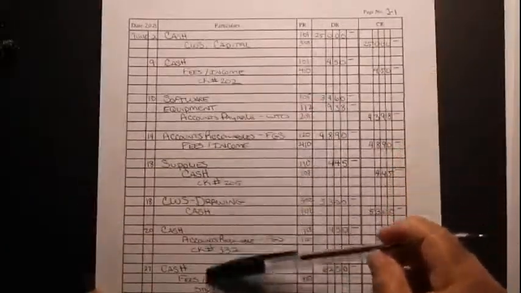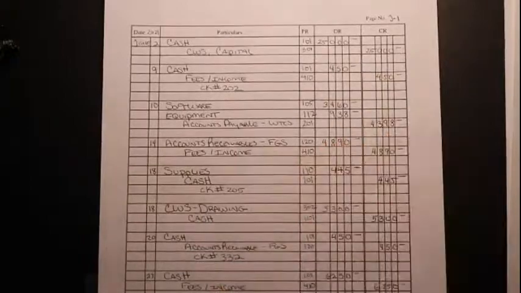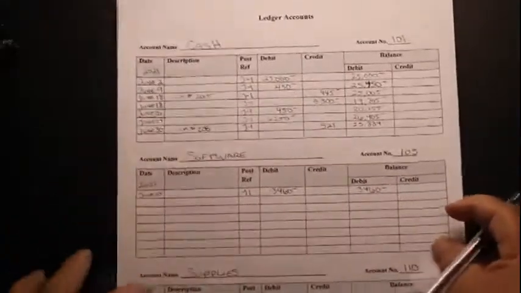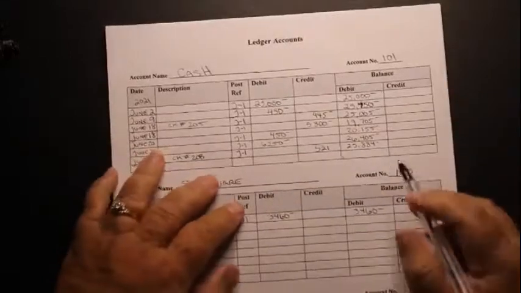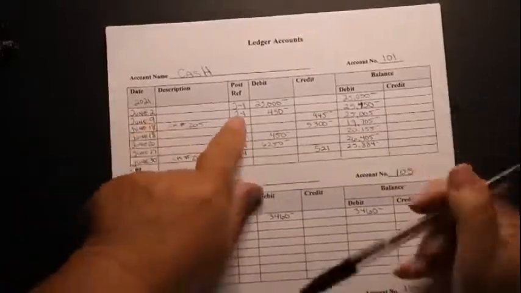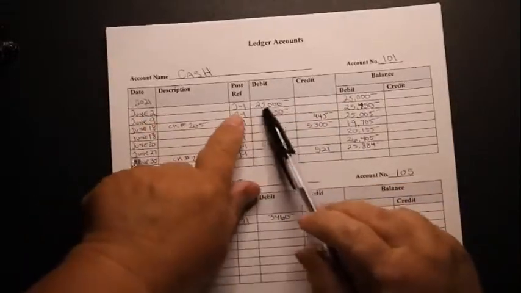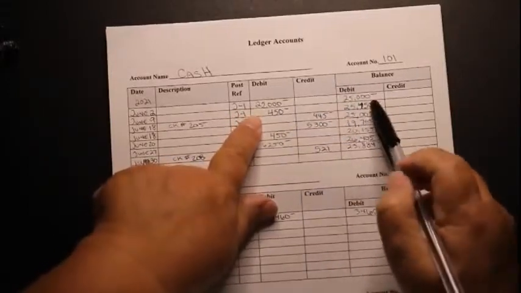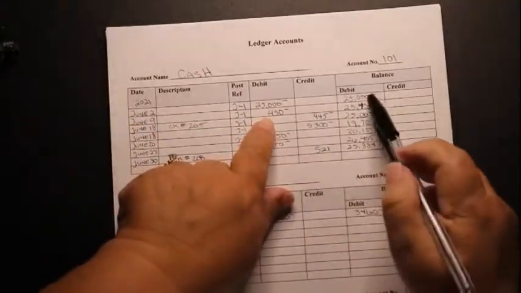Okay, so I have completed all my posting of my transactions here on my journal. I posted them to the ledger. Now I'm not going to go through each one here, but I'm going to show you my cash and what I did here. So under cash, under each transaction, whether it was a debit or a credit. So this particular transaction was the first one we did together, which was $25,000. I added to the balance, which was $25,000. The next one was another debit of $450.